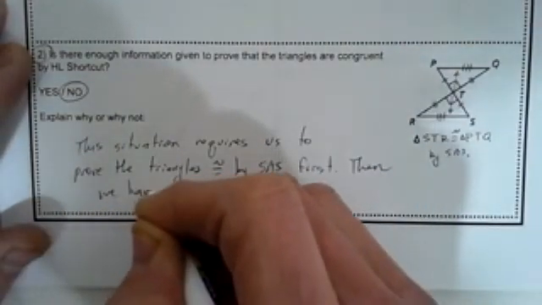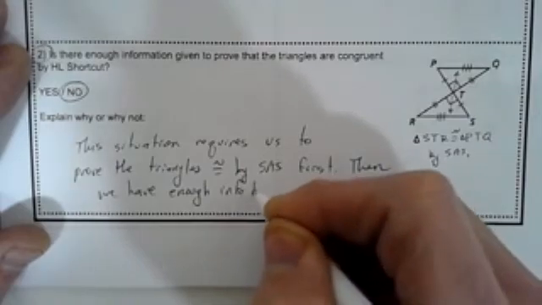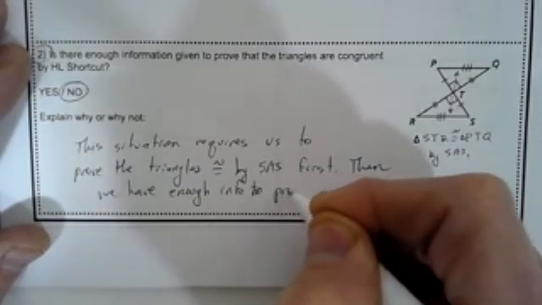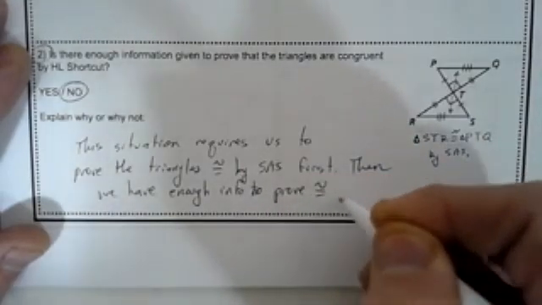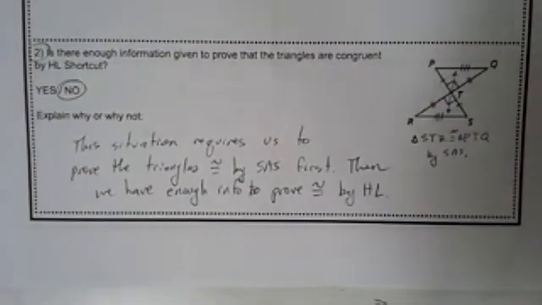Then we have enough info to prove congruency by HL. So it's kind of a yes, it's kind of a no. I like this problem a lot because it doesn't have a very clear answer. Sometimes that's really cool in math.